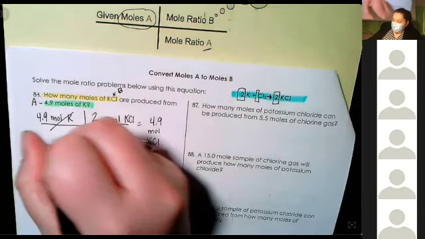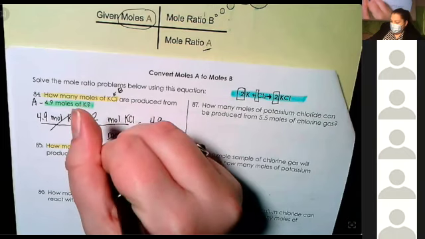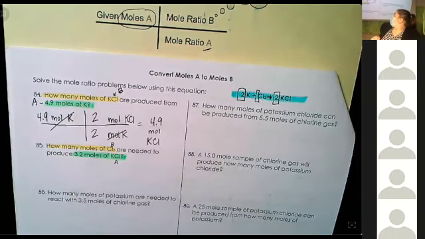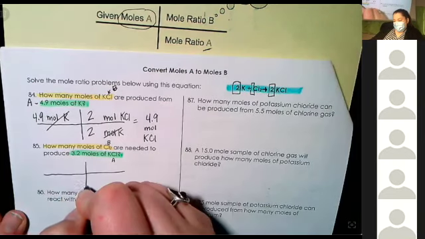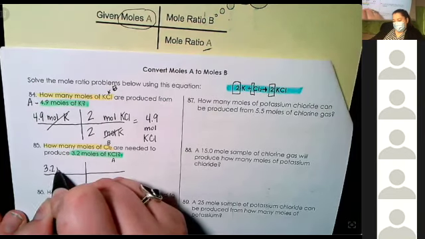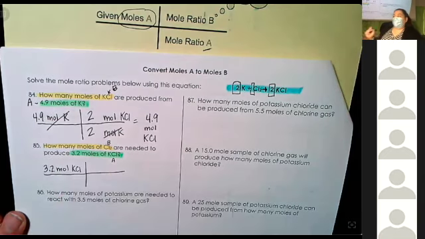So this would be our A. Sorry, this would be our B right here. And that would be our A, if you're following along. So you have to label. 3.2, it's not just 3.2 moles, it's 3.2 moles of KCl.